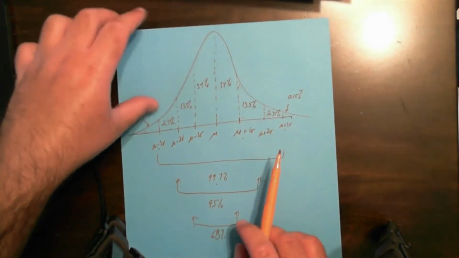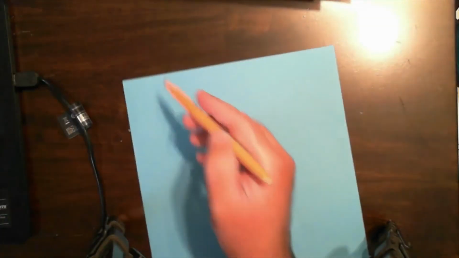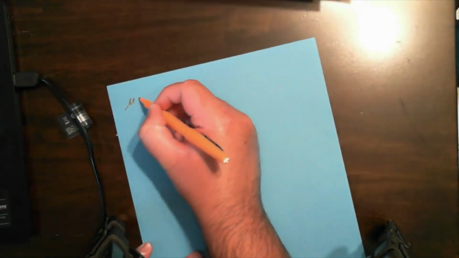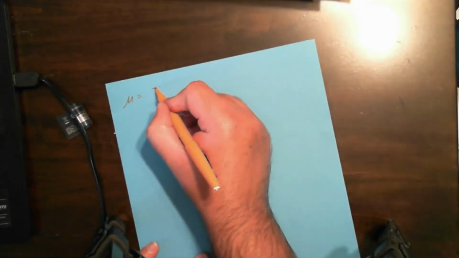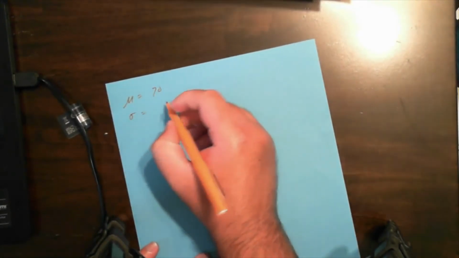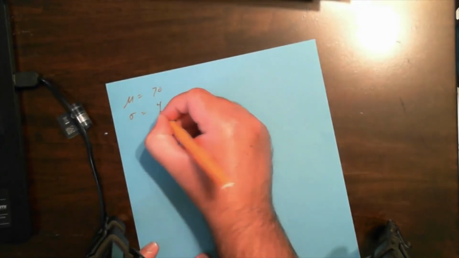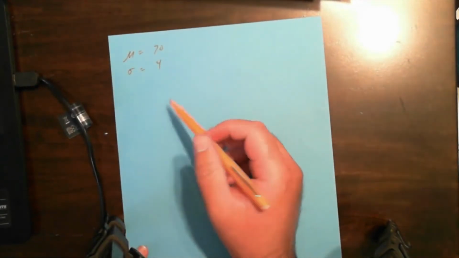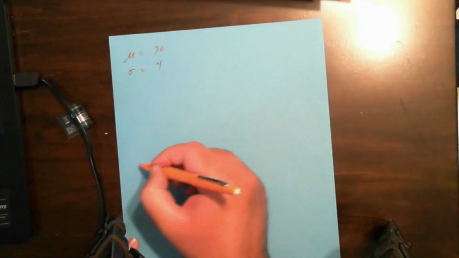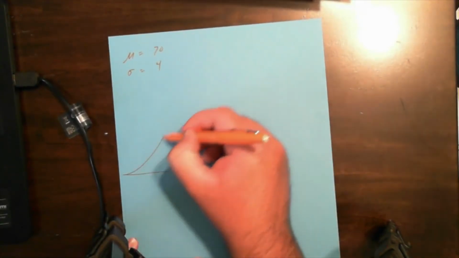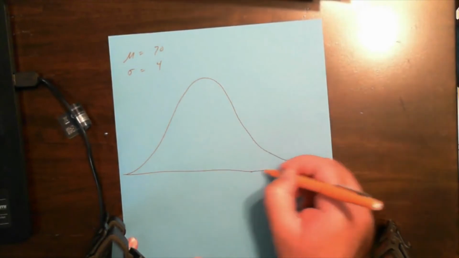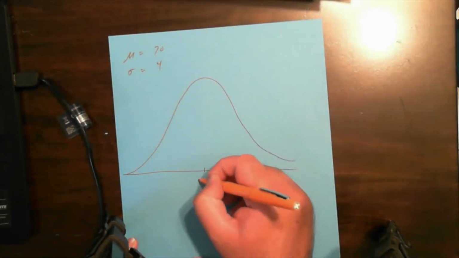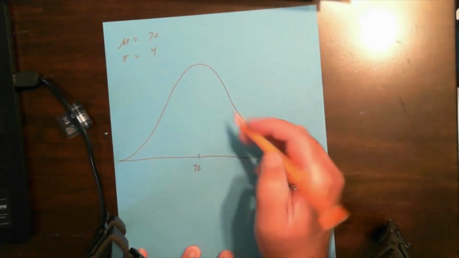So now let's look at how we can apply this. Let's say I gave you the mean of a data set. Let's say it's 70. And my standard deviation is 4. Okay? I can actually draw the normal curve and label it based on those 2 numbers. So I'll draw my normal curve. I know that my mean goes right in the middle, so the 70 goes there.